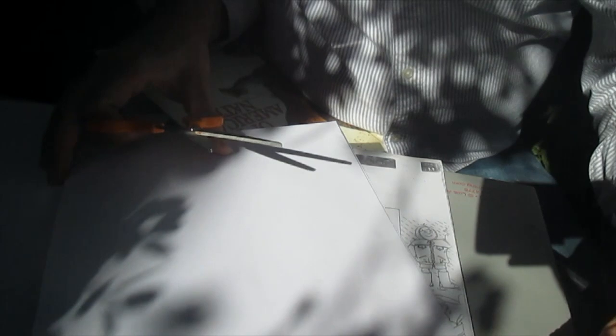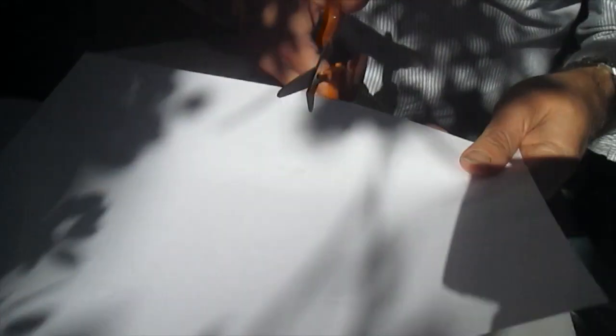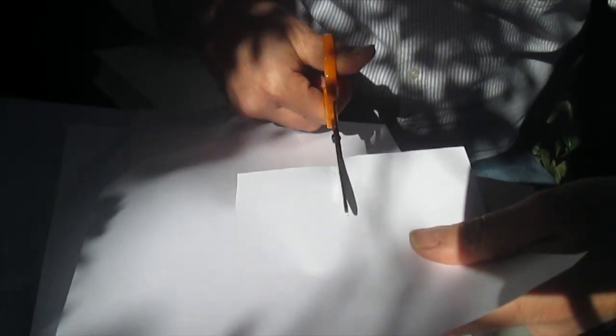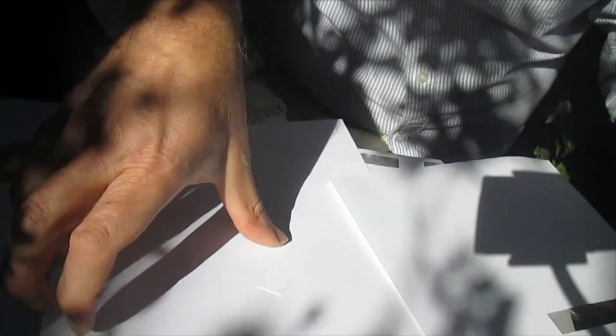Take a piece of paper, and this is what I call a word screen. I just cut out a little tiny hole, maybe the size of a word or a sentence.